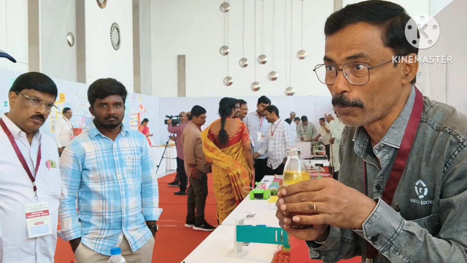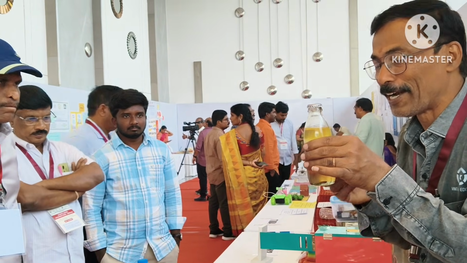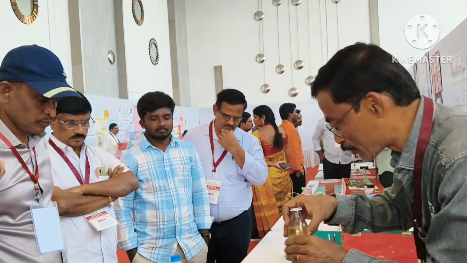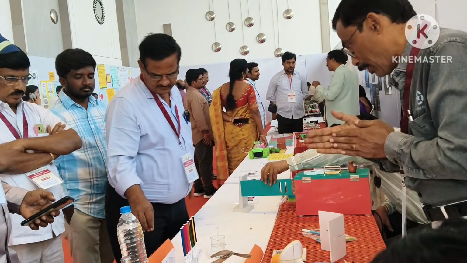With this simple bottle, I used this badam milk one, and I placed layers of liquids. Actually it is to be a little bit clearer. So this is about that.